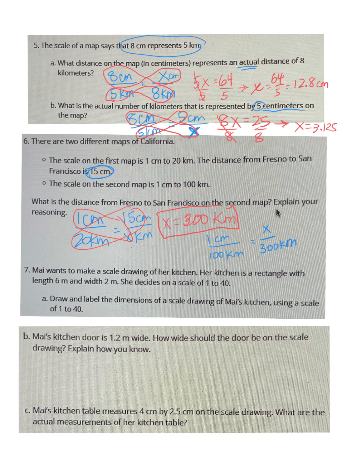That 300 came from the first map. Okay, cross multiply again. 100 times x is equal to 300. Divide both sides by 100, just like we did before. We get x equals 3, which means that the distance between Fresno and San Francisco on the second map is 3 centimeters. Ta-da!